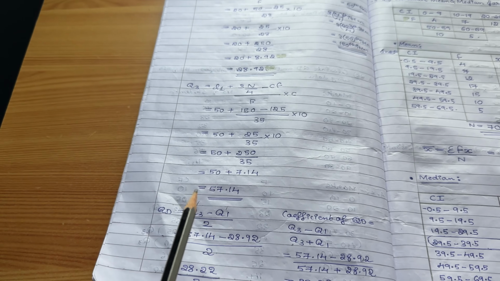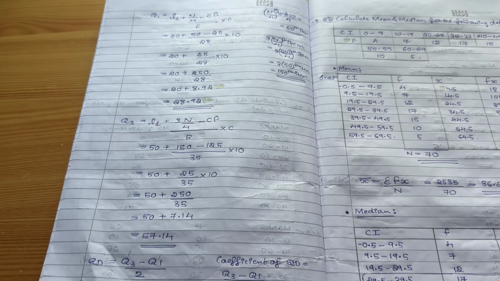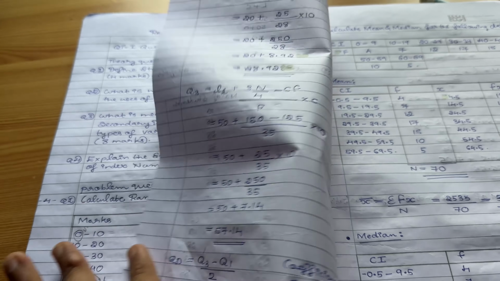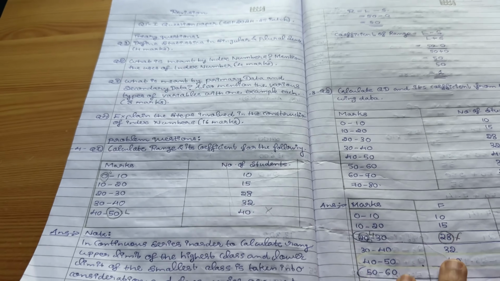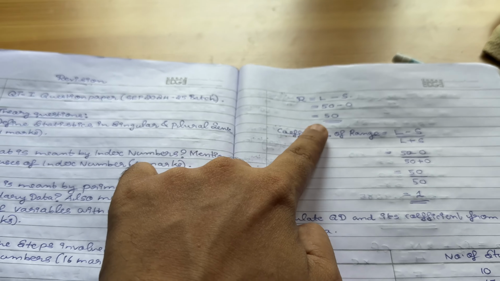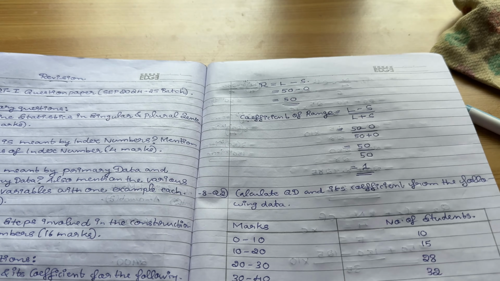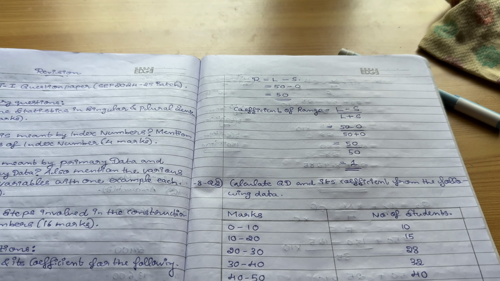Okay, so I hope you understood up to this much. It is very simple, don't panic. You just have to know the formulas of each of the things. Let us recall the range and its coefficient. Range is equal to L minus S. The coefficient equation is L minus S divided by L plus S. L denotes the largest number, S denotes the smallest number.